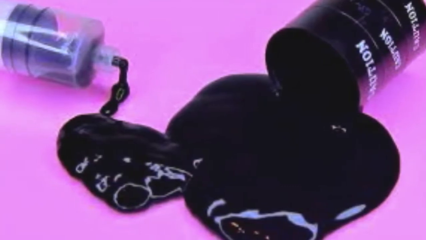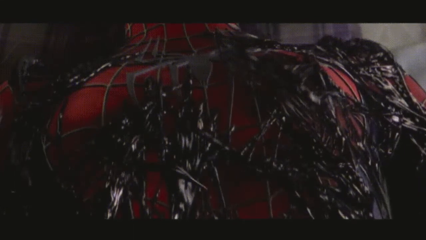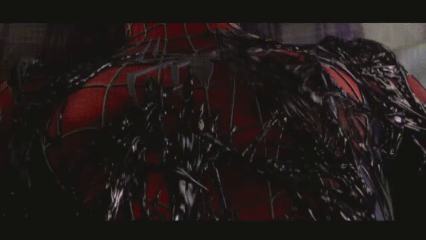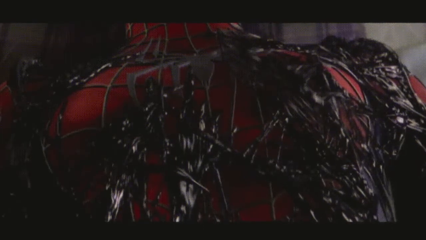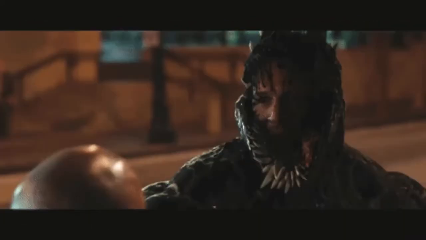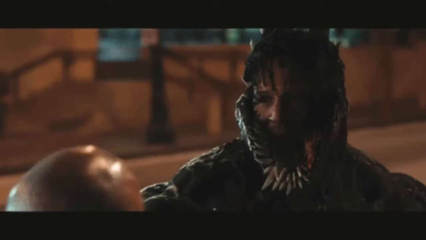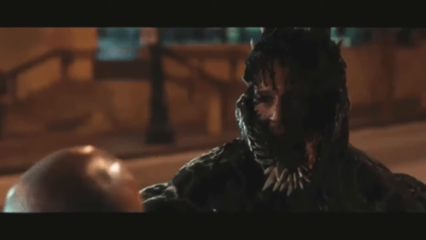This black goo, or slime as you call it, has its own life, its own feelings, its own emotions, its own soul. Its singular purpose is to find the perfect host, bond with it, and make the host stronger, more powerful, and give the symbiote itself a purpose in life. Without the host, the symbiote will slowly die off, as seen in multiple different iterations of the symbiote.